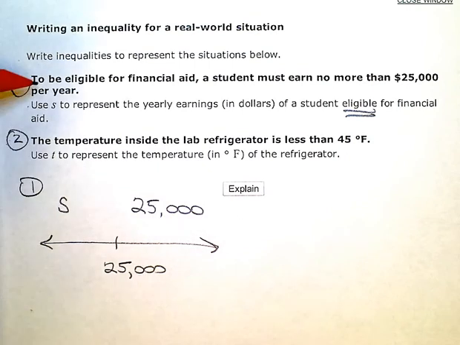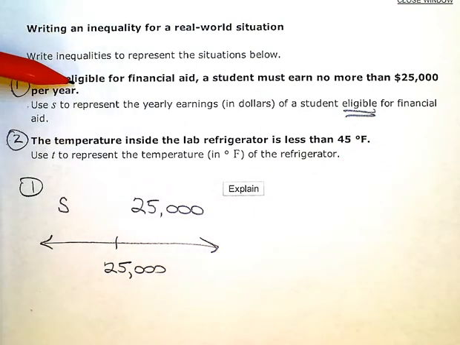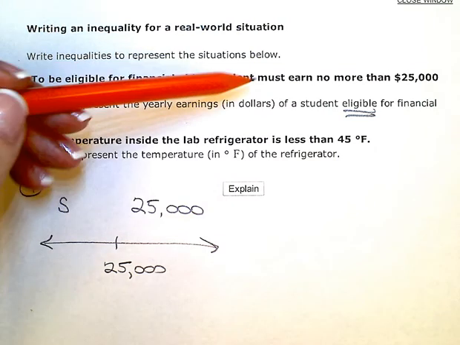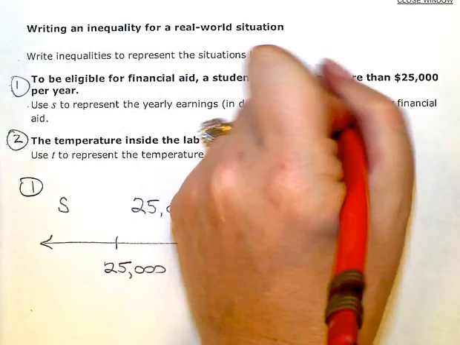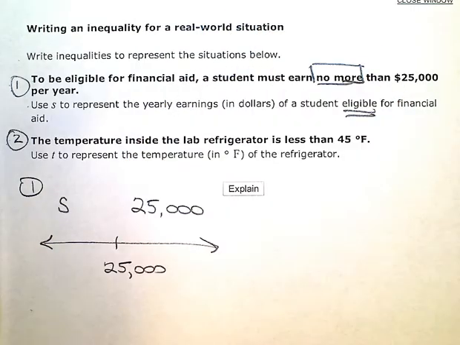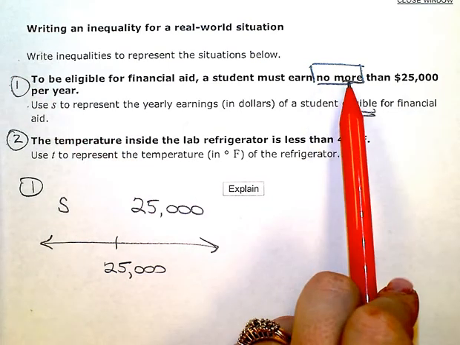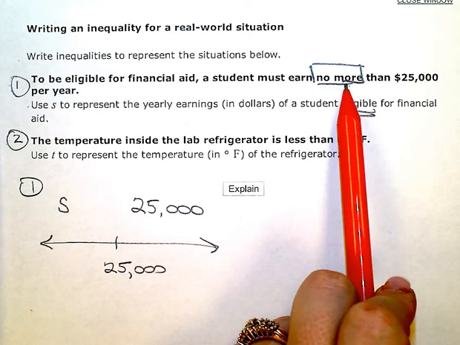So it says to be eligible. So the students, right, we want them eligible. To be eligible for financial aid, a student must earn no more. Okay, that's the key phrase right there, no more than $25,000. Well, this means not more or not greater than, right?